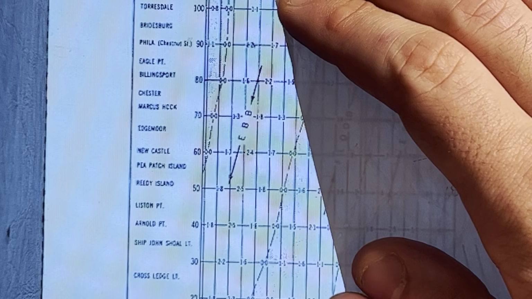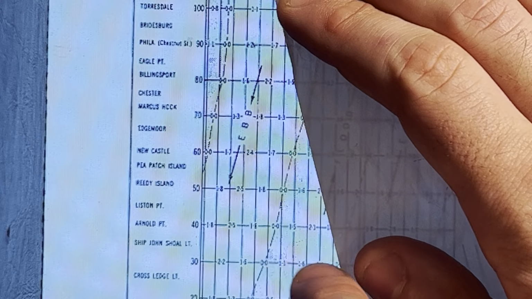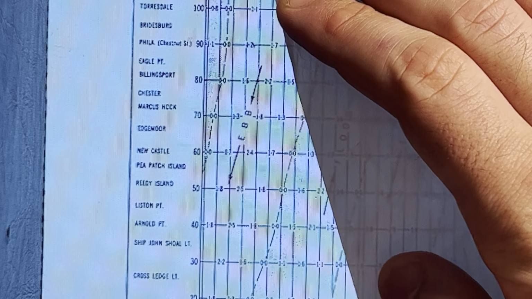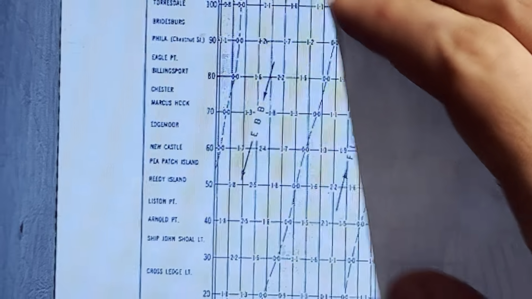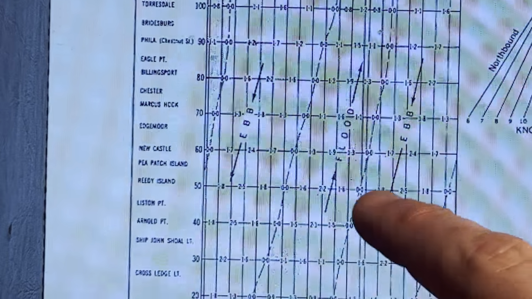Then as you go further, when you get to Shipjohn Shoal, you're actually right at the slack water, turning back into an ebb current now. So that's how you would read this.